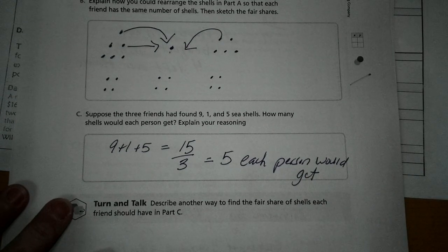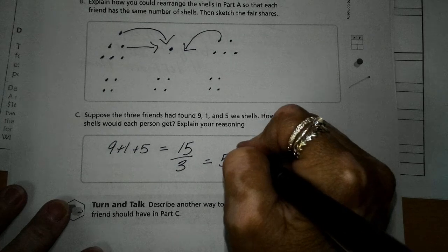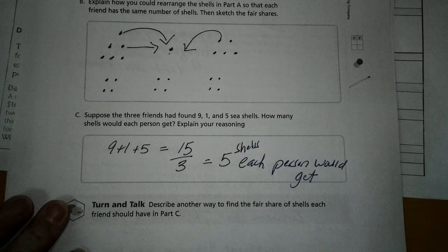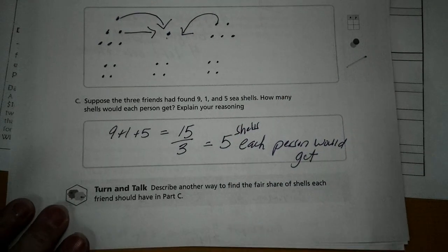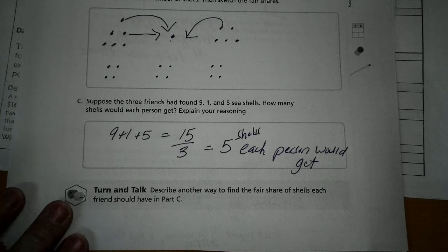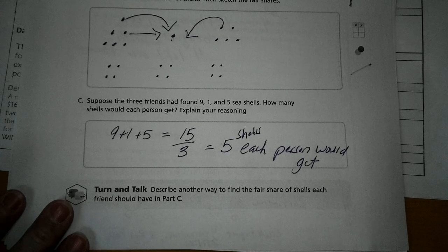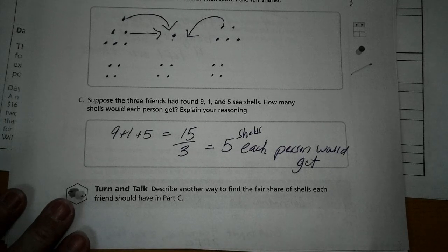Okay, so 5 each person would get. 5 shells. All right, so it says, is there another way to find the fair share of shells each friend should have in part C? So instead of adding them, what can I do?